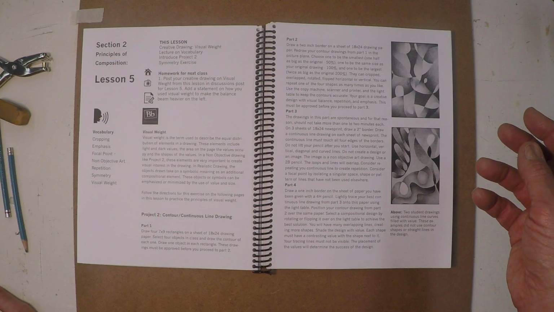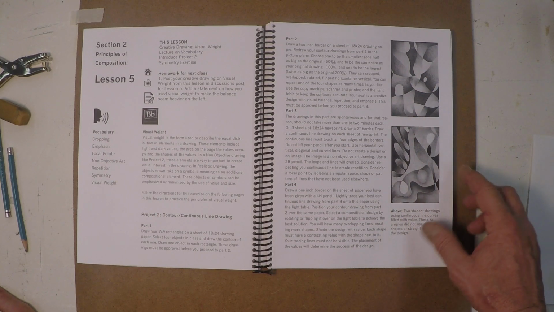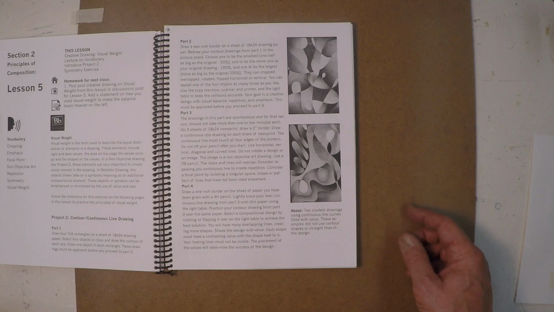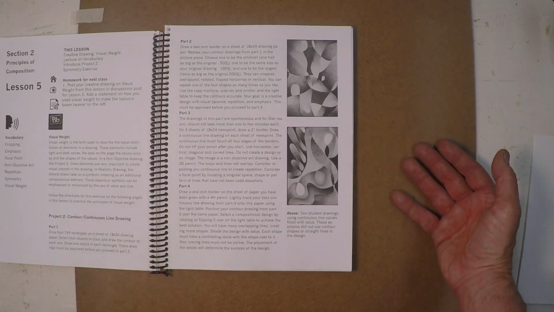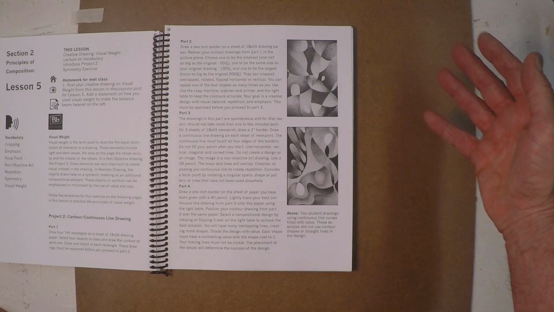In other words, these are two good examples over here. Now, if you look at these, you go, well, I don't see anything there that looks realistic. I don't see anything there that looks like it came from something that was real. It just looks like a bunch of space shapes.